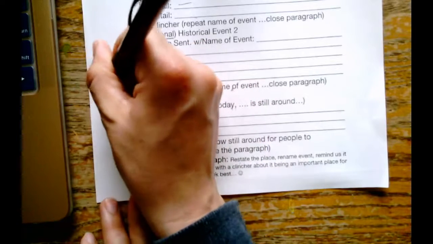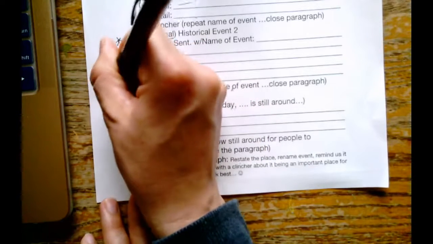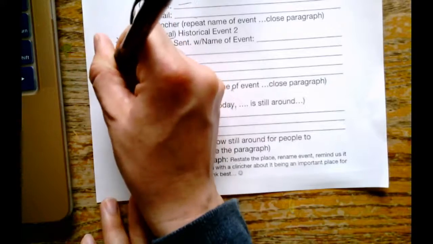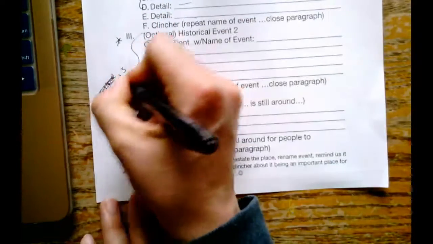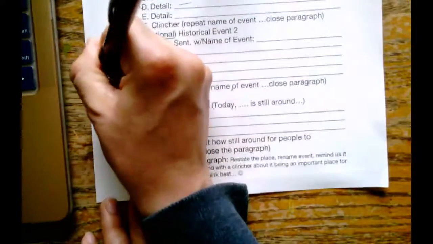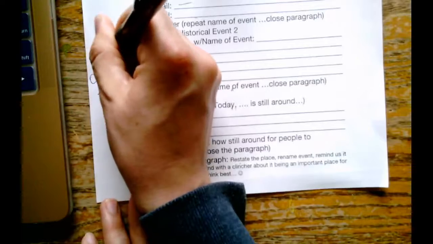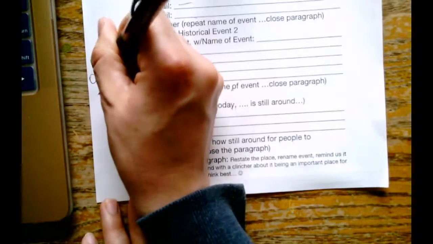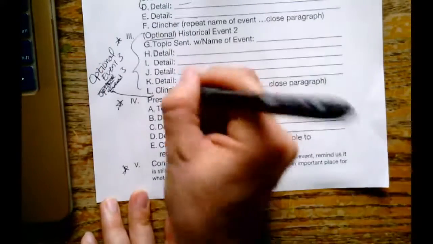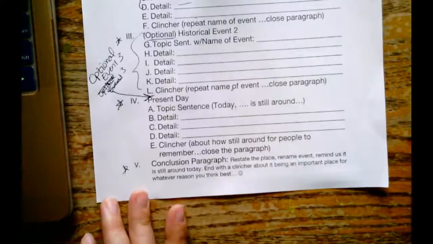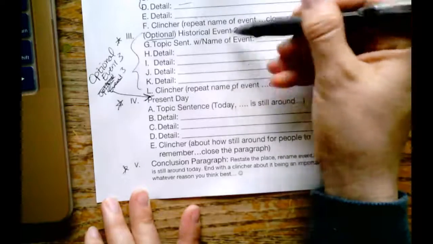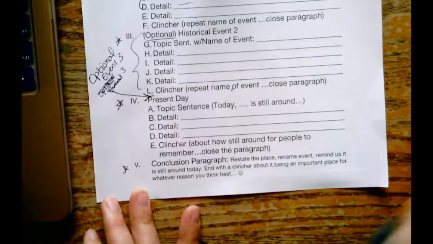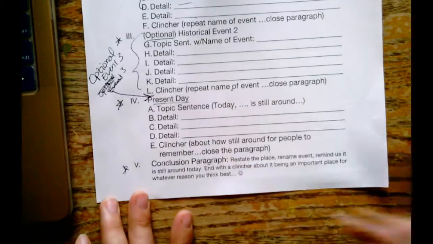an optional event 3. I can't write today. Whew. So you could have an optional event 3 and it would go here. Okay, and you would just use the same format for it. And then your present day.